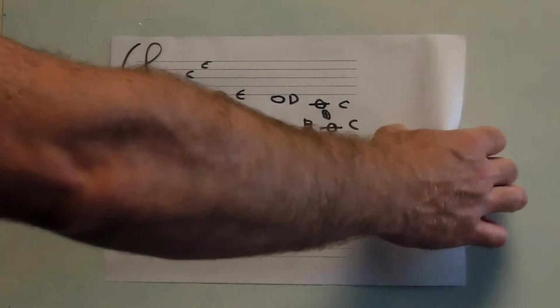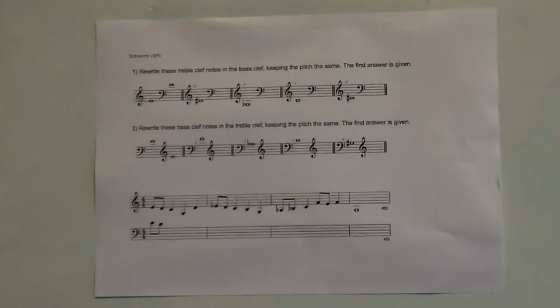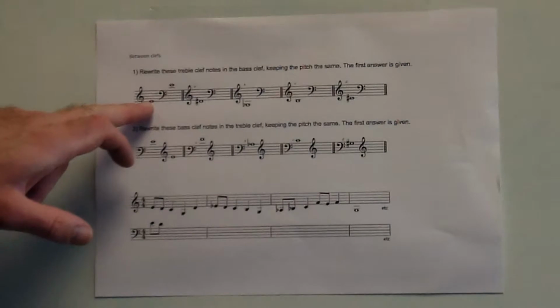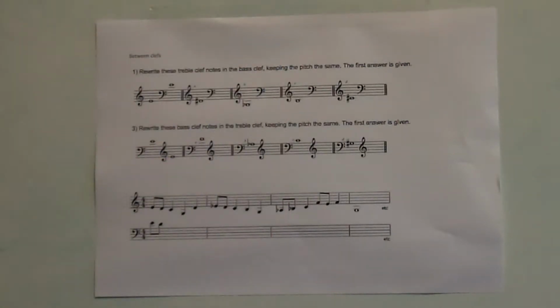Now the actual task that you're working on is this sheet here, and I'm going to put it up on the board. And it looks like this. Now it says rewrite these treble clef notes in the bass clef, keeping the pitch the same.